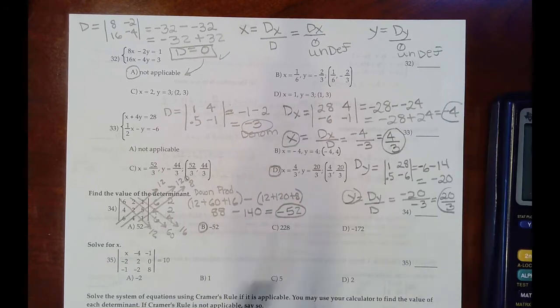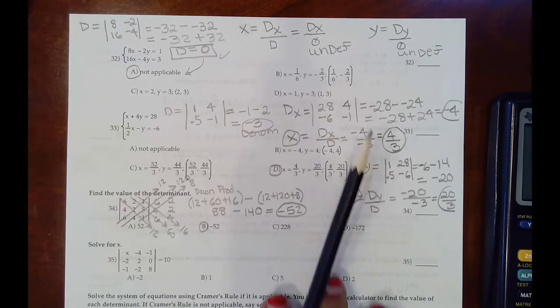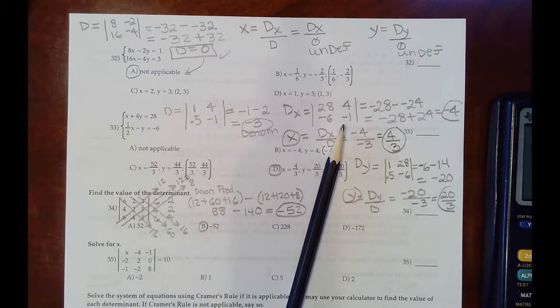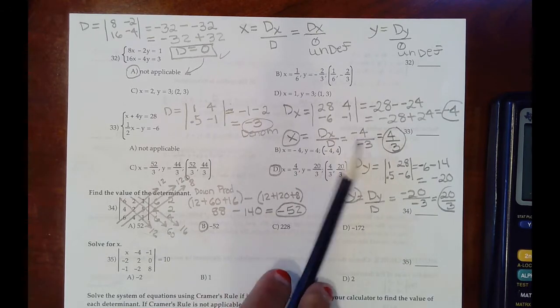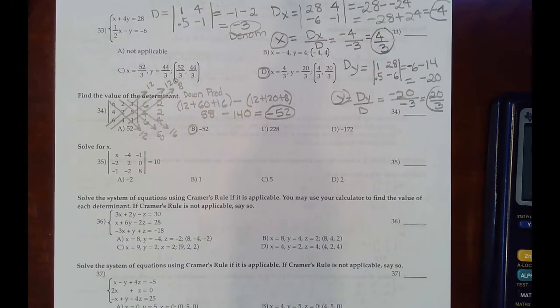But anyway, that is expanding it and doing it by hand, and then I also demonstrated in the calculator. Sorry about that. Okay, then for number 35, we have the same thing going on, only this time you're going to have to do it by hand because there's a variable involved there.